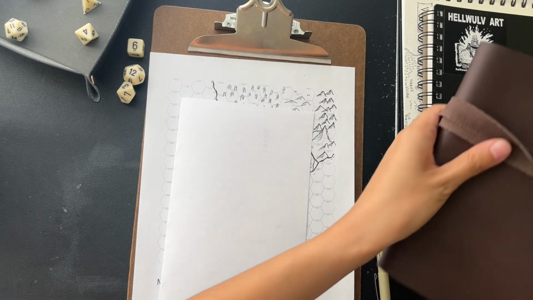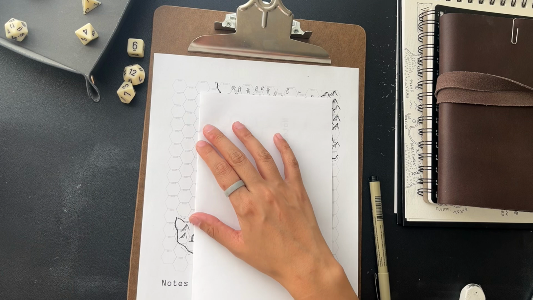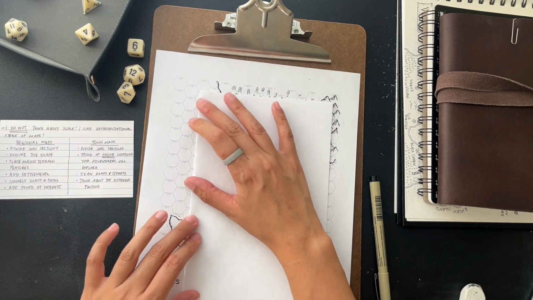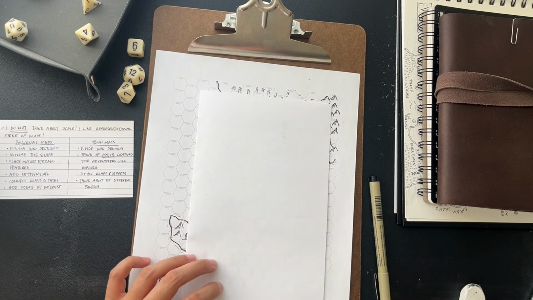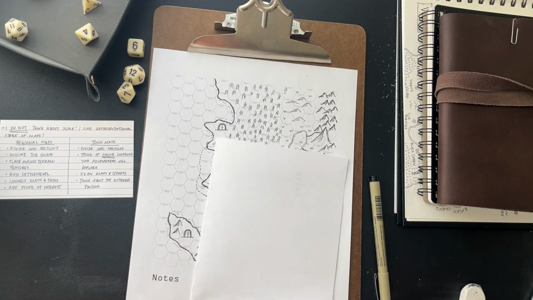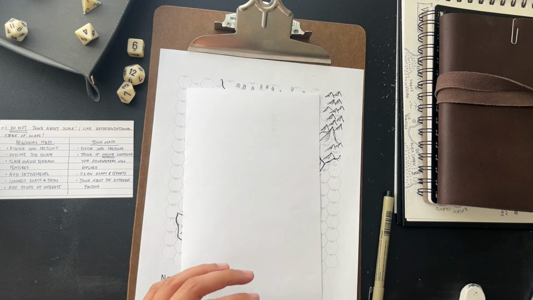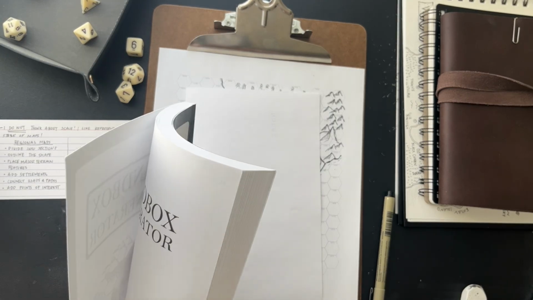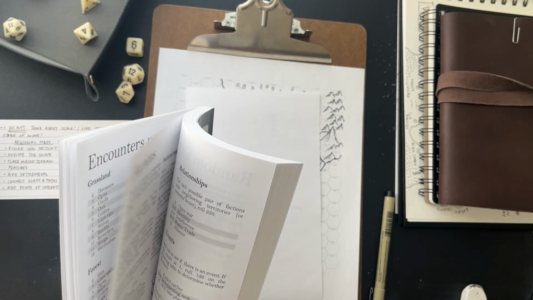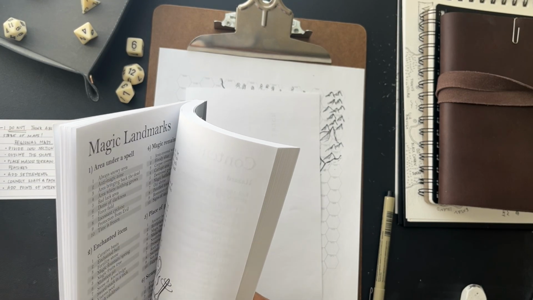So we can try to draw a town. For a town, I like to think of it kind of the same way as this regional map, but we think about it in sections. But let's say if we want to make a town, we can use this.